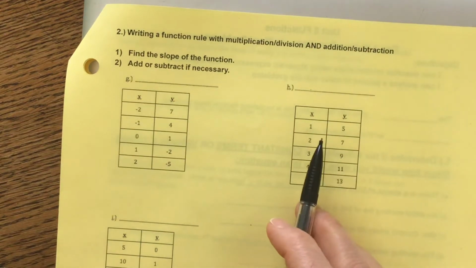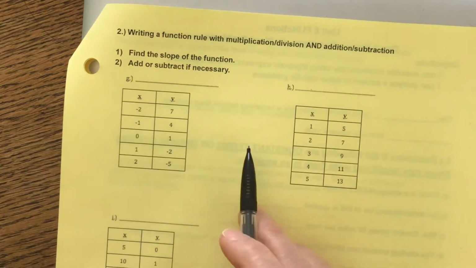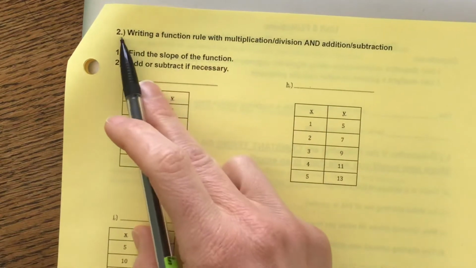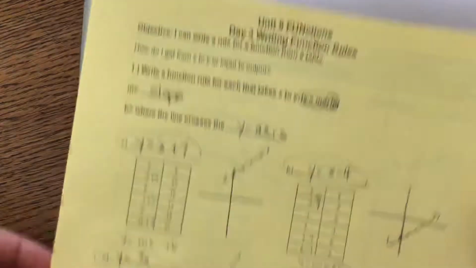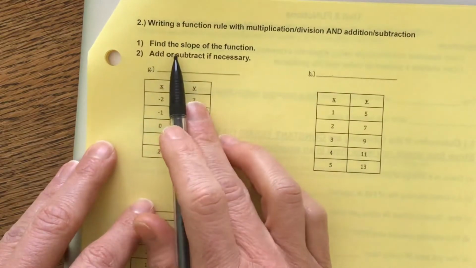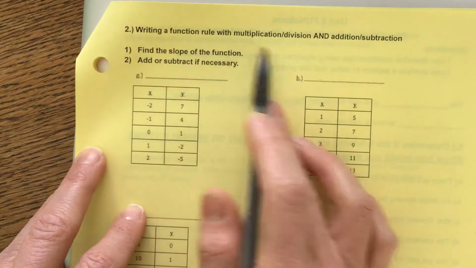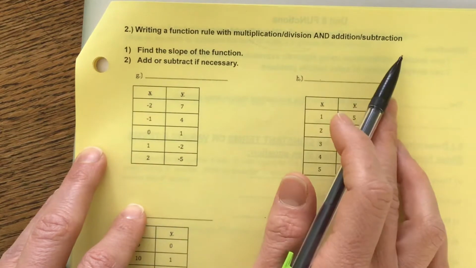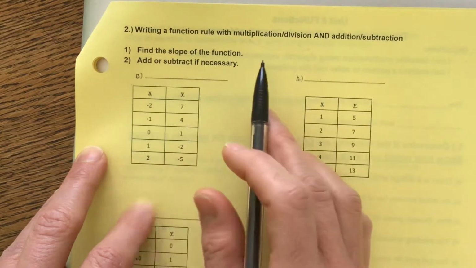One-step notes and one-step homework. Then we're going to be on 2, right on the opposite side of this. We're going to go with 2 steps. So we're going to be multiplying, dividing, and then adding and subtracting as well. So it's not just 1 step, but 2 steps.